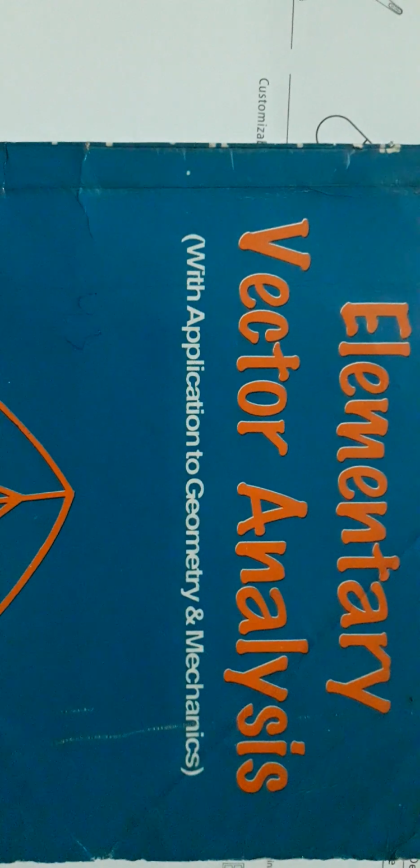So basically many of you might not be knowing what is vector analysis. Vector analysis or vector calculus is a branch of mathematics concerned with the differentiation and integration of vector fields, primarily in 3 dimensions. For example, 3-dimensional vector fields. The term vector calculus is sometimes used as a synonym for the broader subject of multivariable calculus, which spans vector calculus as well as partial differentiation and multiple integration.